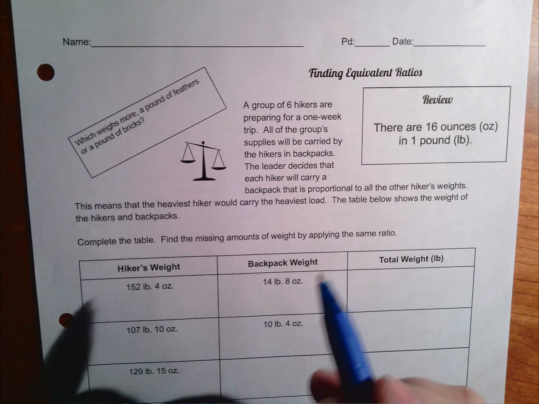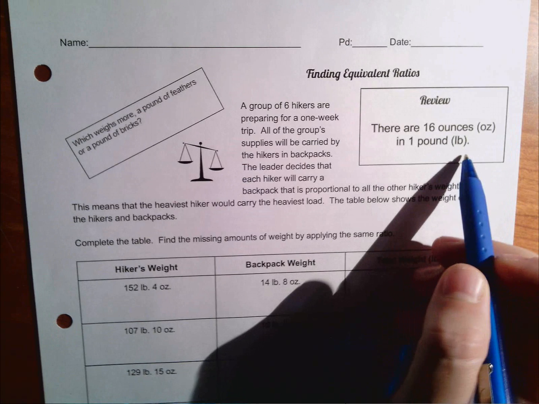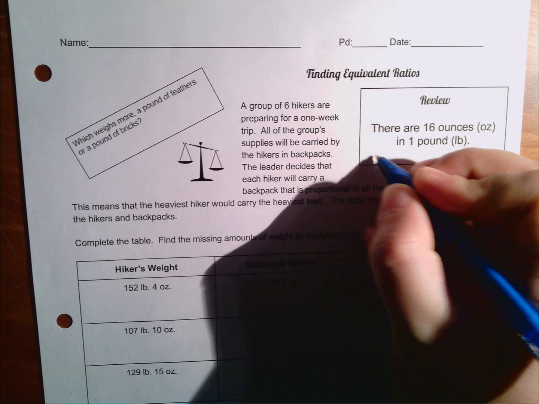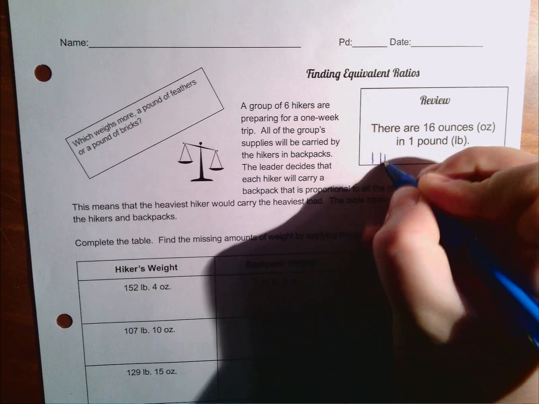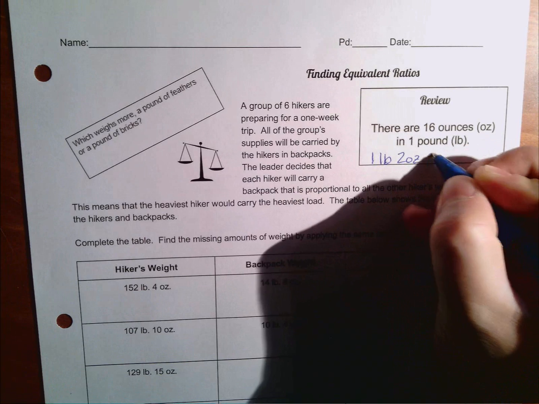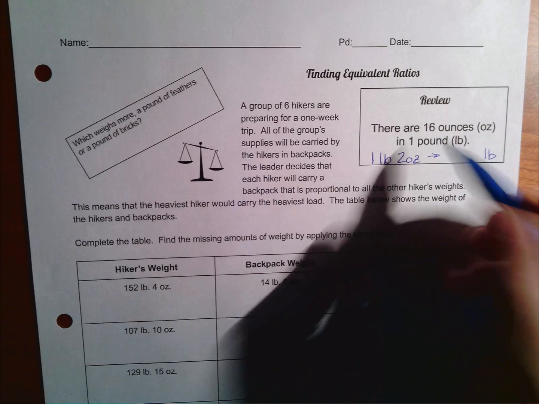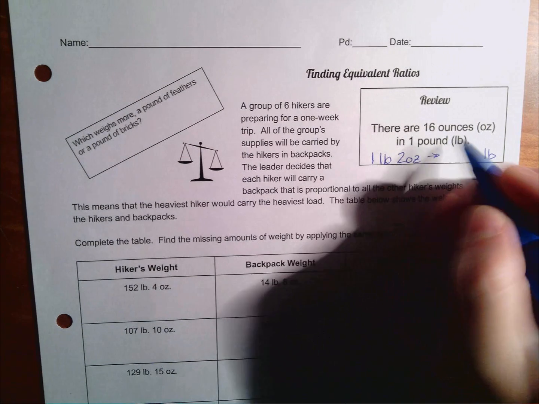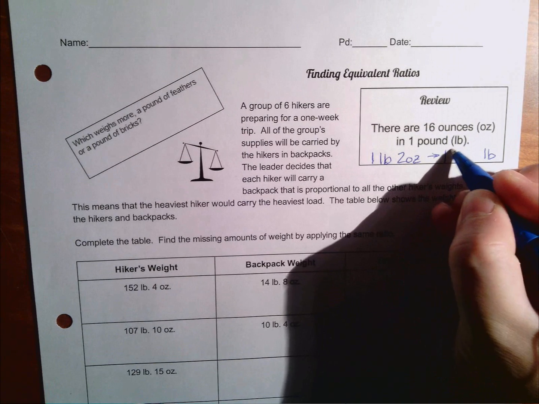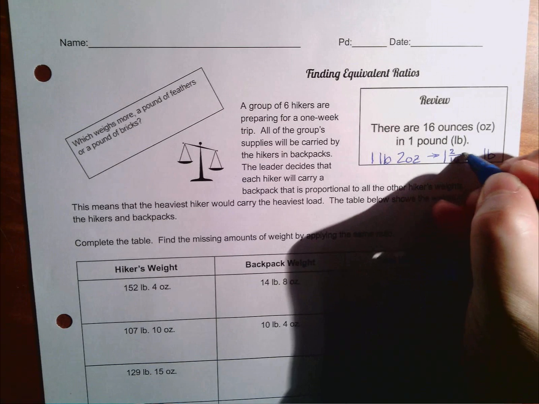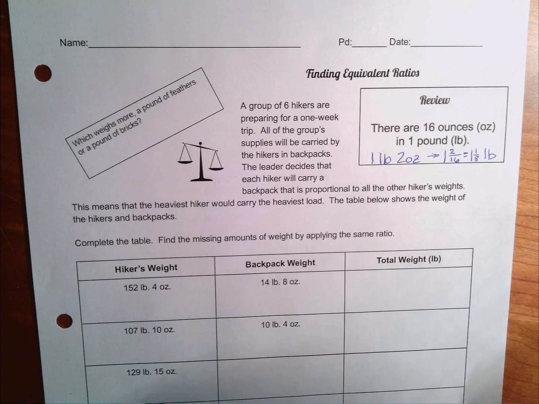So let's just review. There are 16 ounces in a pound. That's going to be important for when we convert pounds and ounces. For example, 1 pound, 2 ounces into a mixed number in just pounds. As a refresher, knowing that there are 16 ounces in each pound, that means 1 pound and 2 ounces is the same as the mixed number 1 and 2/16 of a pound. Now 2/16, those are both even, so I could simplify that to 1/8. So this is the same as 1 and 1/8 pounds. I'll leave this one to you.